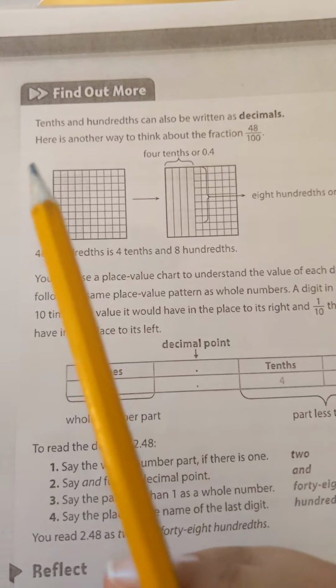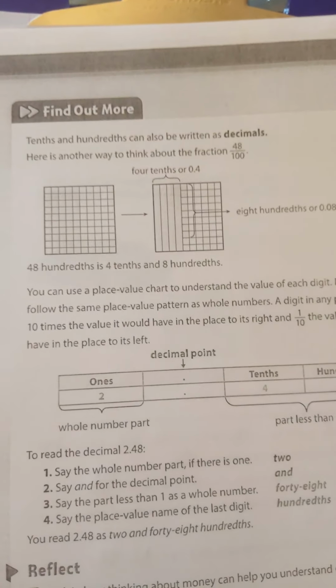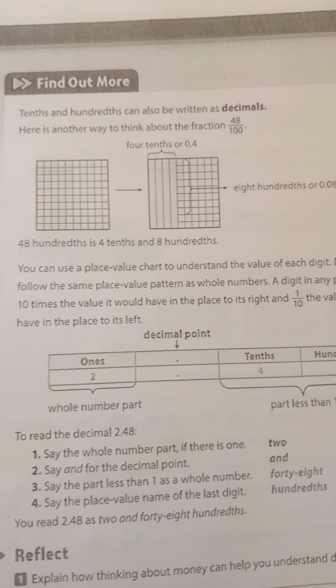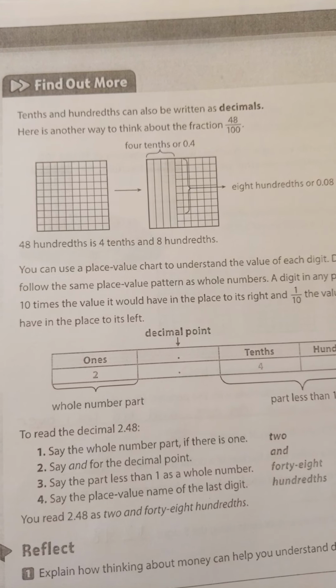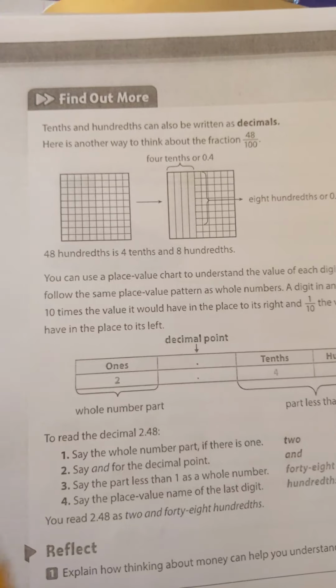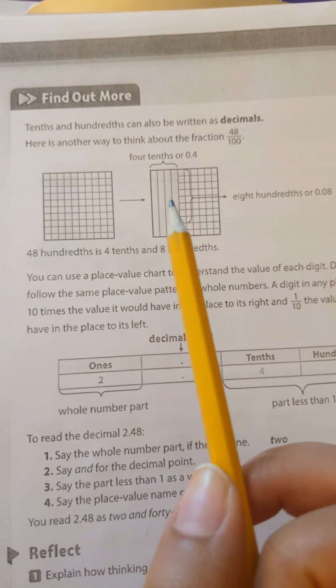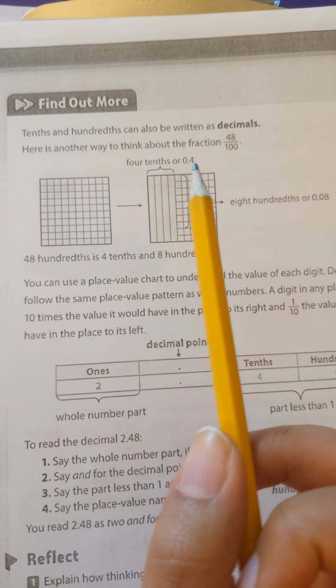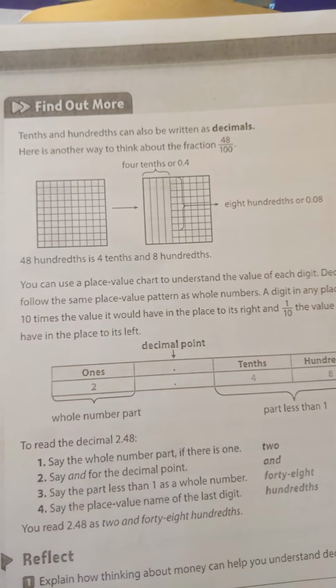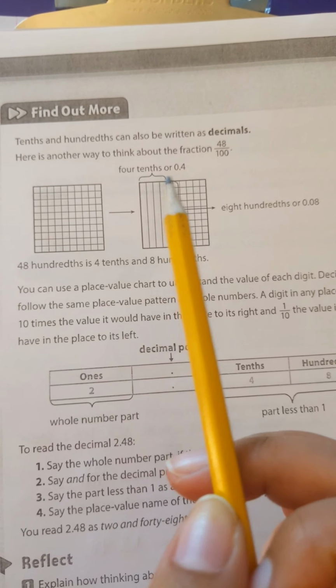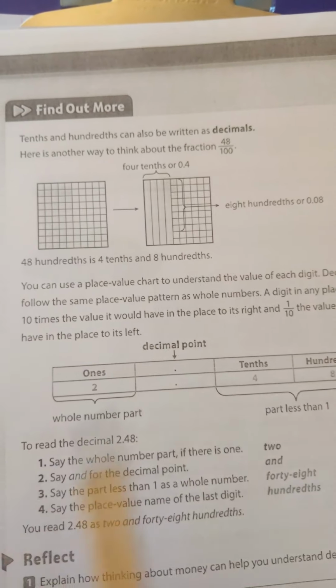All right, it says, tenths and hundredths can also be written as decimals. Here is another way to think about 48 hundredths. Well, if we look at this, we know that 4 tenths is the same as 0.4. Now let's back this up a little bit.